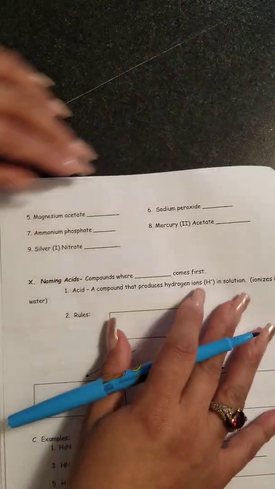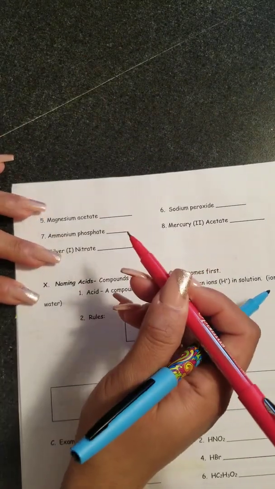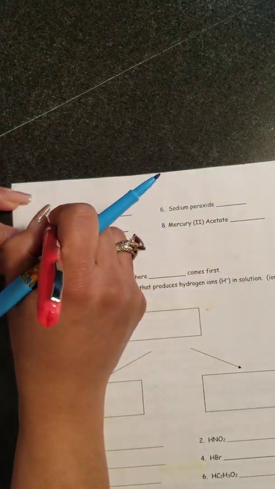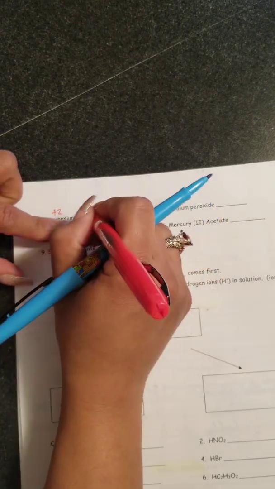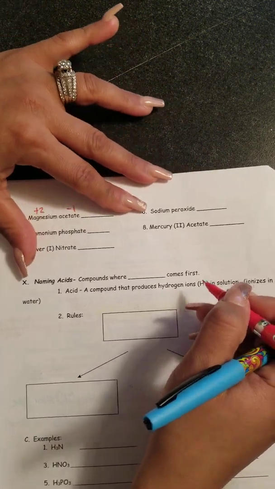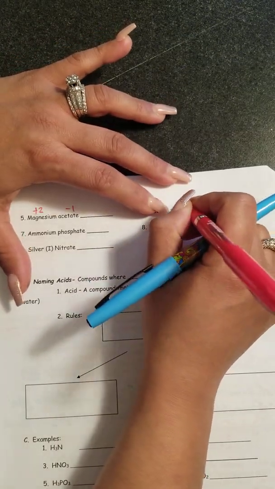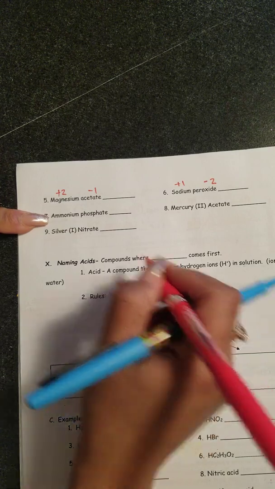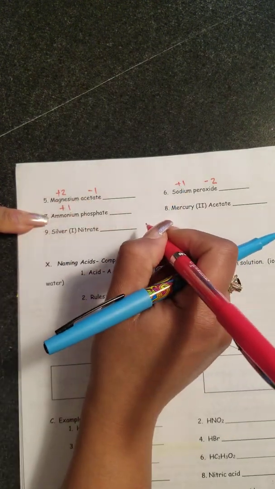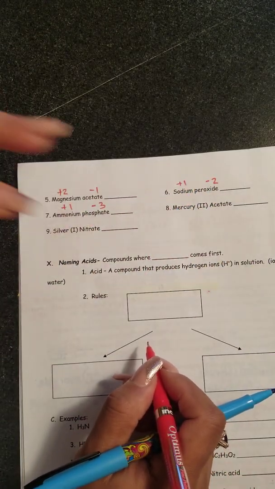Let's keep going because we've got more practice over here using polyatomics. Magnesium. All of these are writing the formula. So what do I need when it comes to the formula? I need the oxidation number. Magnesium is a +2 because it's in group 2. Acetate is a -1. I'm going to write all of the charges on here, and then I can go back to naming. Sodium is a +1 charge. Peroxide is a -2 charge. Ammonium is a +1 charge. Phosphate is a -3 charge. And don't forget, ammonium and phosphate, that's 2 polyatomics.